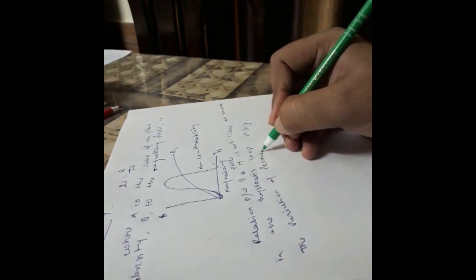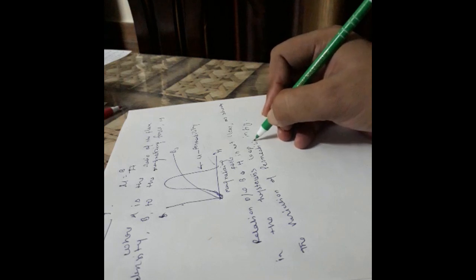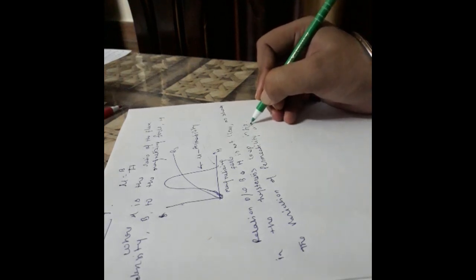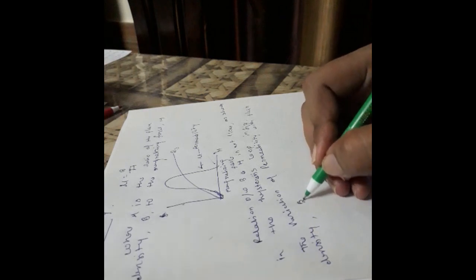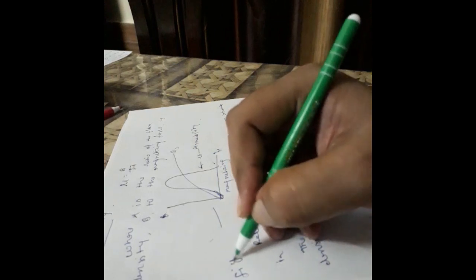The variation of permeability with flux density B is shown in figure 2.